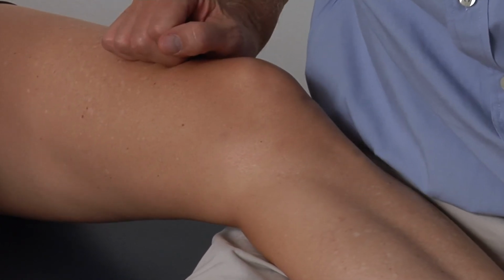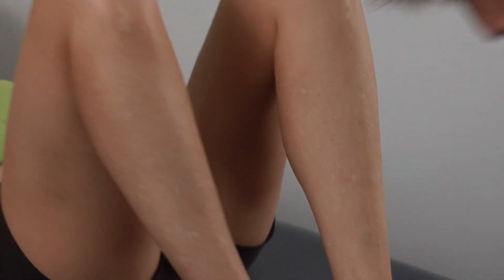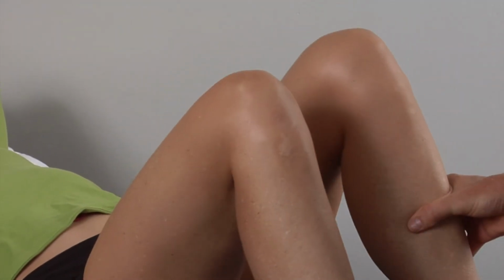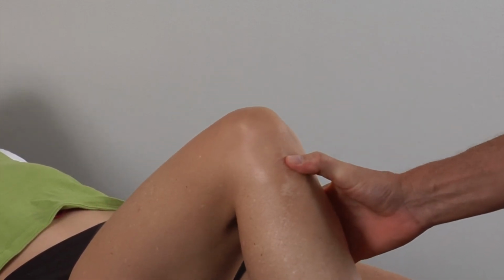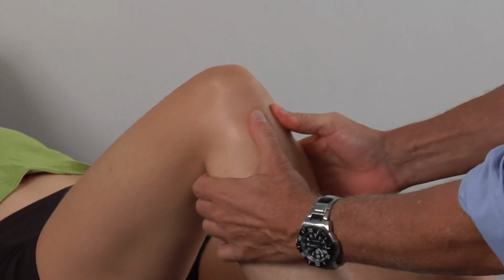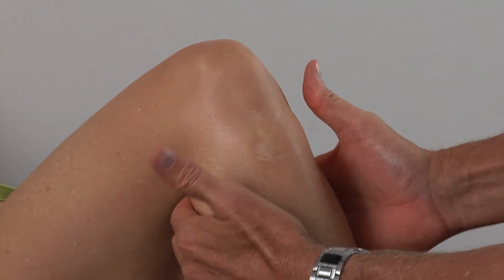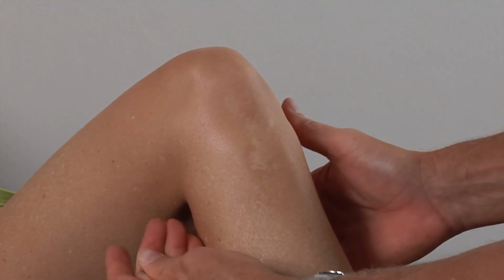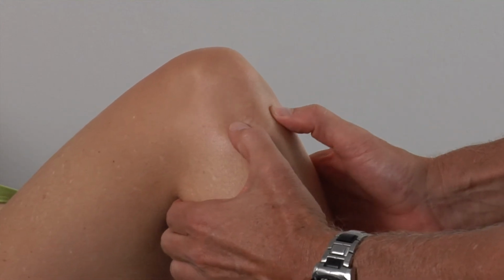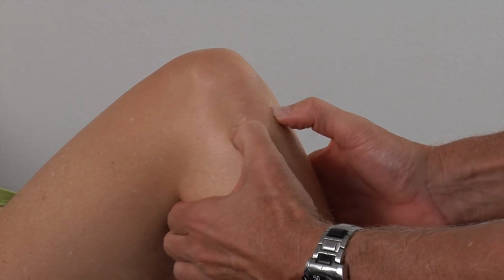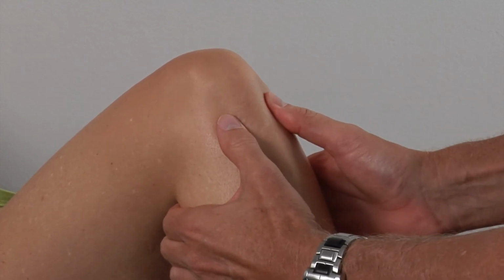The next two ligaments are not directly palpable, but they are palpable through feeling the joint laxity. We are going to grab behind the knee with our fingers, and then we are going to place our thumbs at the tibial plateau and across the joint space.